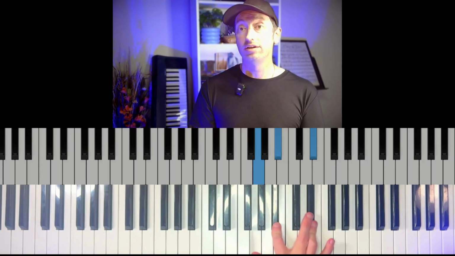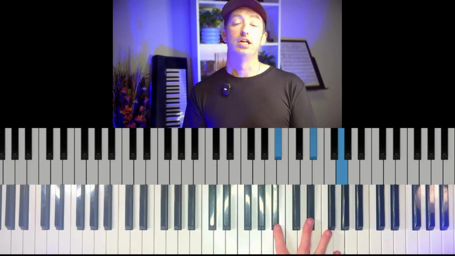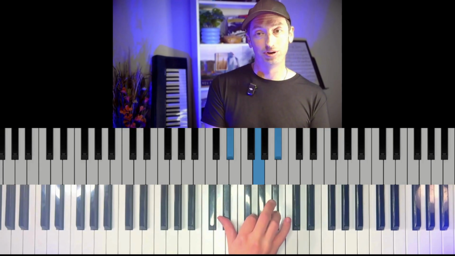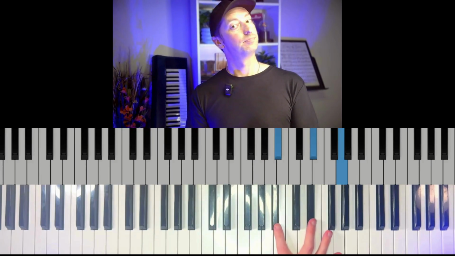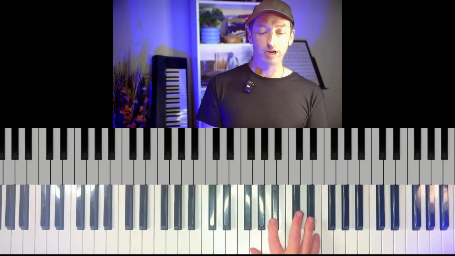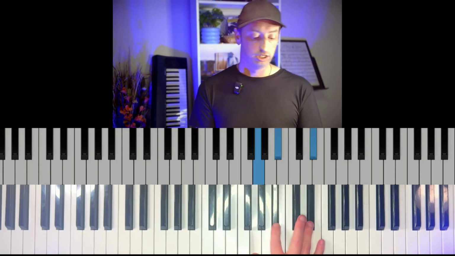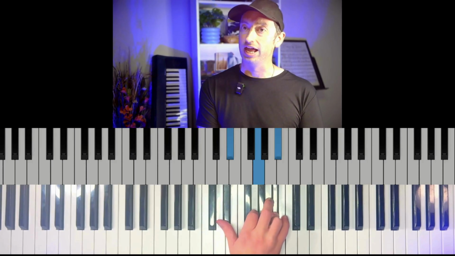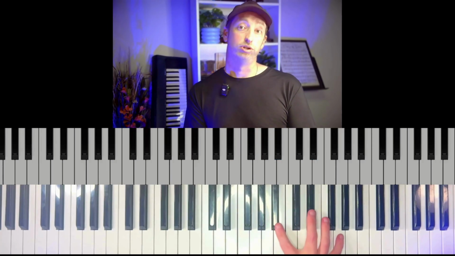Then a second inversion would be this, where you take the top note of the major chord and put that on the bottom. So it's just about rearranging the chords. In an E flat major chord, I'm still playing E flat, G, B flat, but I've changed the order.